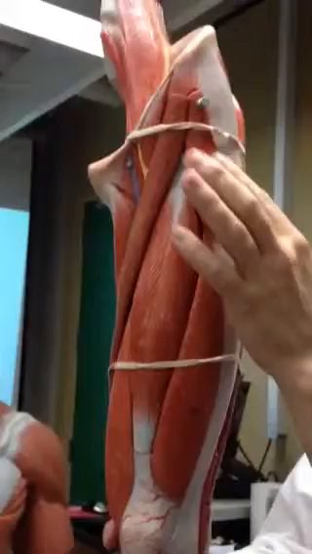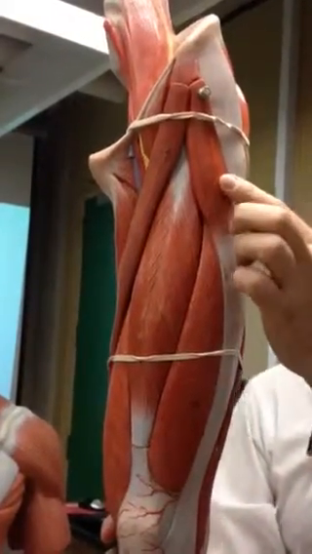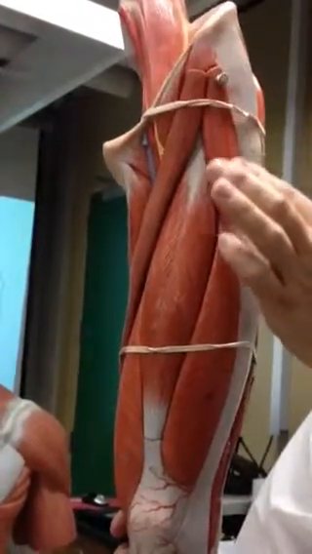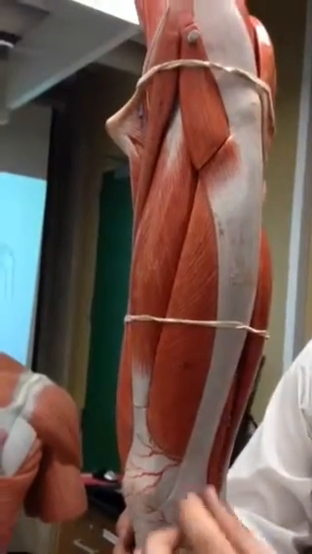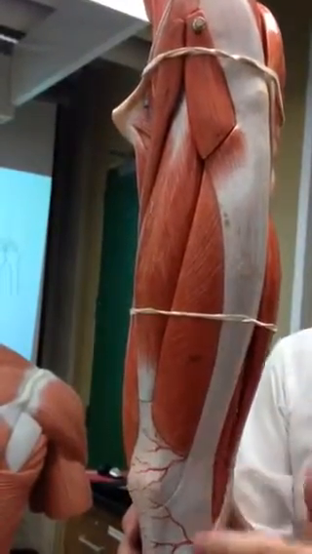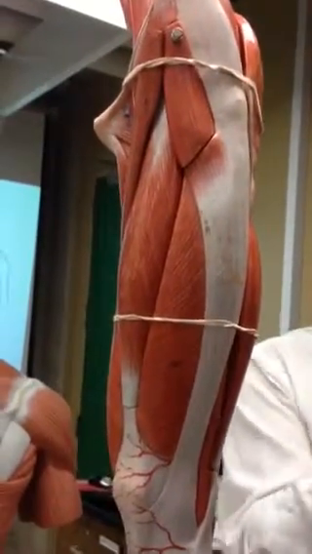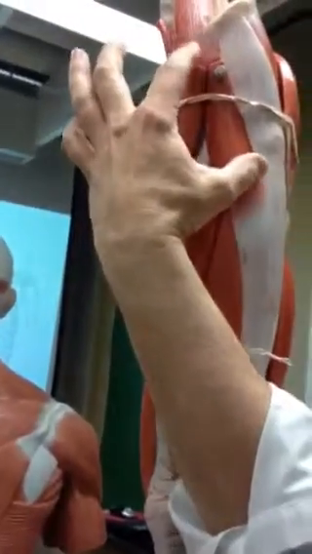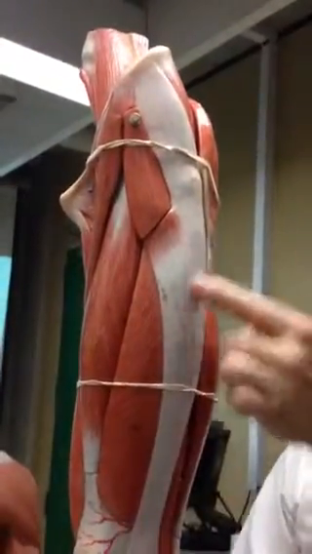Right here, this little muscle is called the TFL, tensor fascia latae. You can see it goes from the ASIS here right to this band of tissue on the outside of the leg called the iliotibial band. This band actually stabilizes our knee so that it doesn't buckle side to side. That's how important it is. So every time you walk and you contract this muscle, it's tensing this band, right? So this, I want you to know, is the iliotibial band.